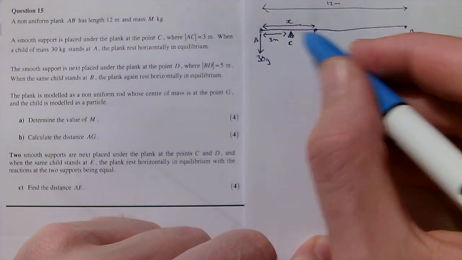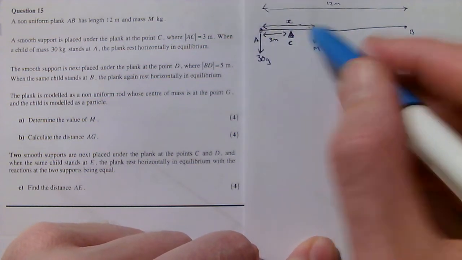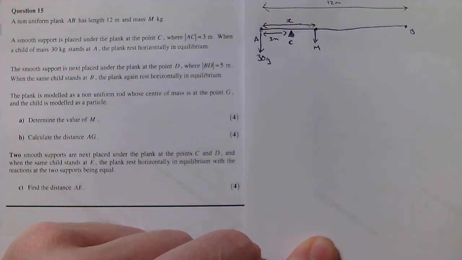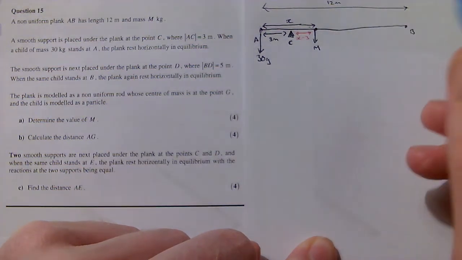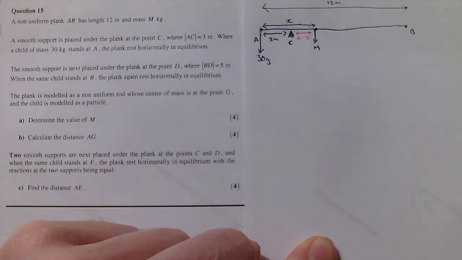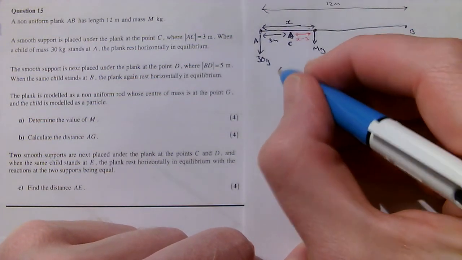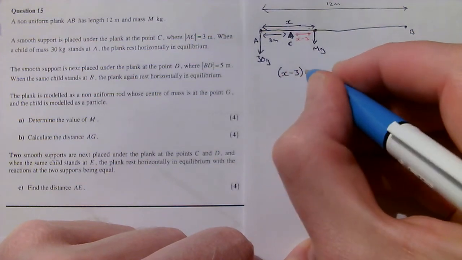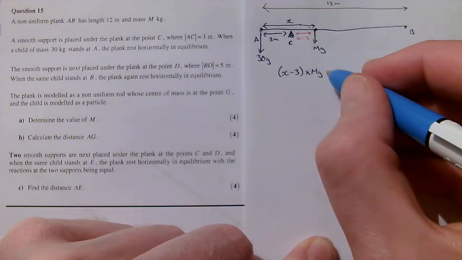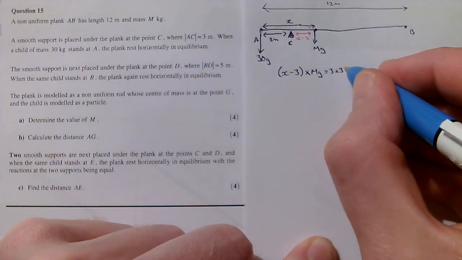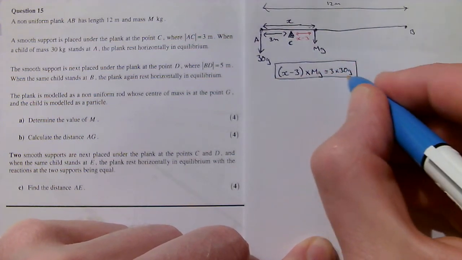Here, the distance from C to the centre of mass, well, this is x, but this is 3, so this distance here is going to be x minus 3. So the clockwise moment is x minus 3 times mg. Let me just make sure that that's done as a force. So x minus 3 times mg must equal the anticlockwise moment, which is 3 times 30g. Okay, that's going to come in incredibly useful in a second.